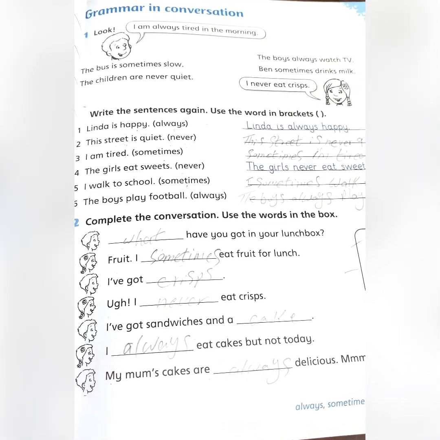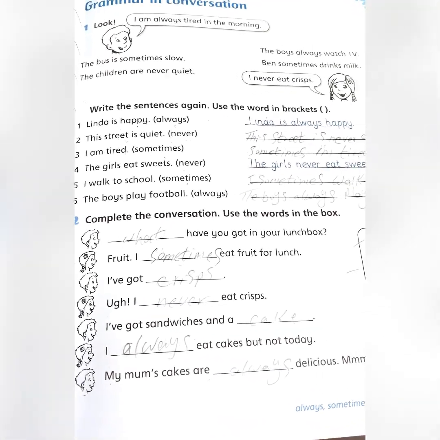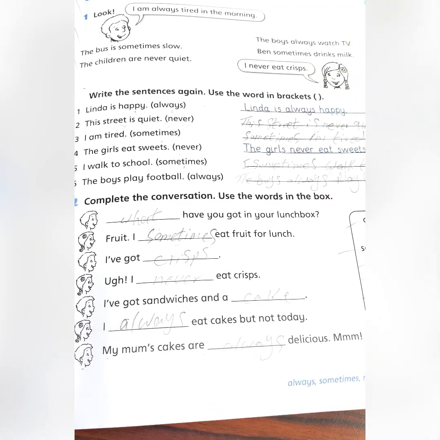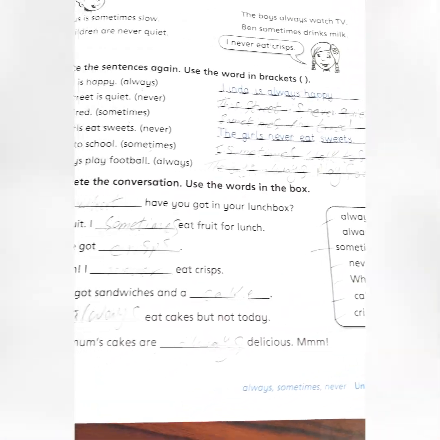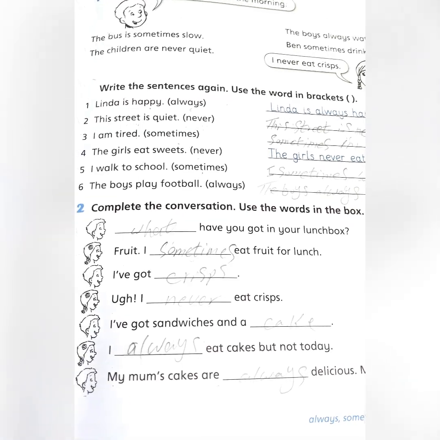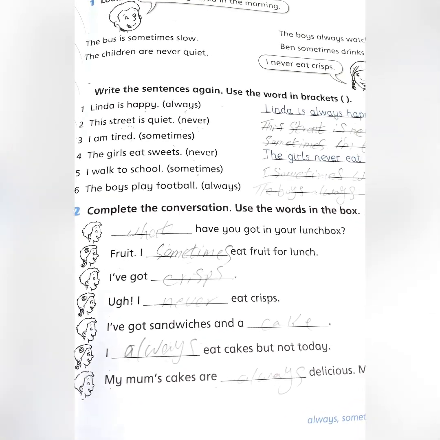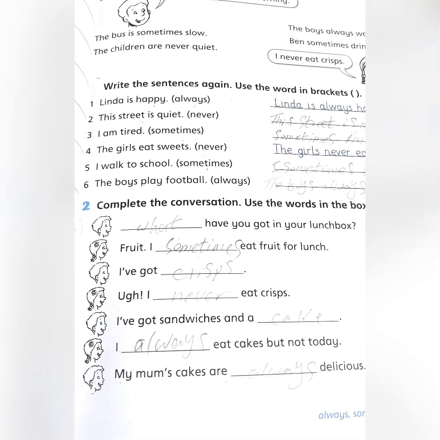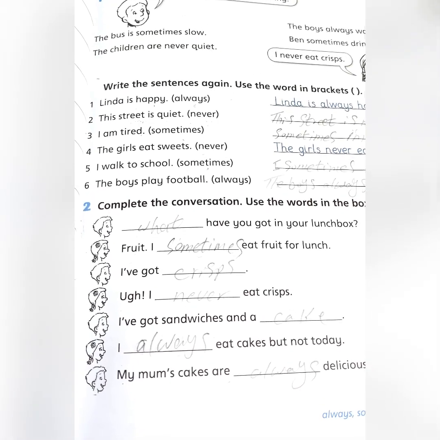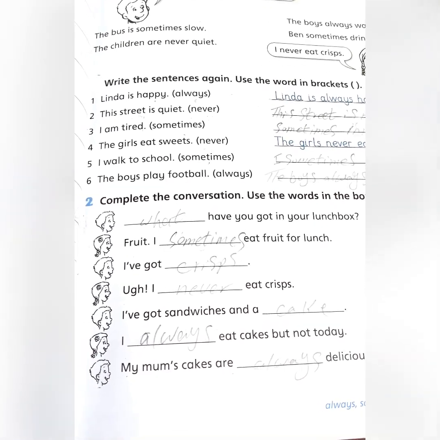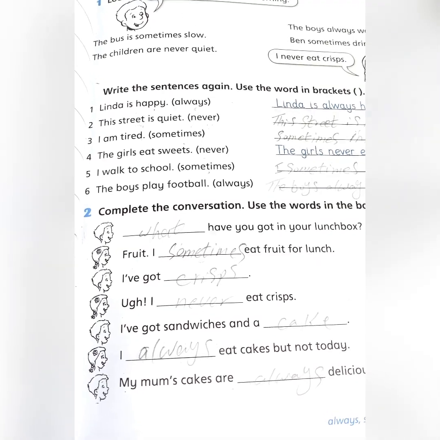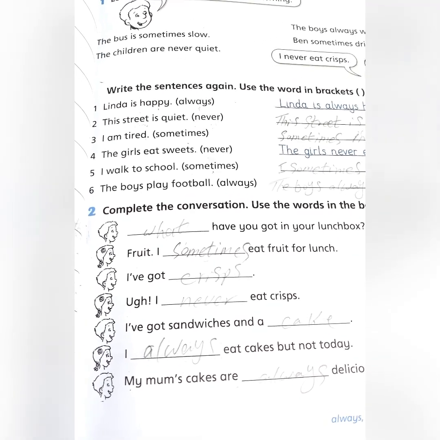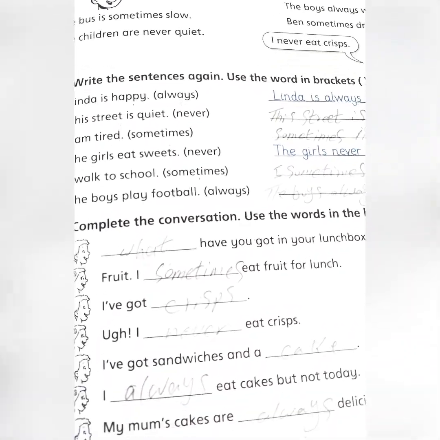Another activity says, complete the conversation. Use the words in the box. Which words? Those words. We have to use those words in the box. First one says, what have you got in your lunchbox? Then the girl answers, fruit. I sometimes eat fruit for lunch. Then the boy says, I've got crisps. And the girl says, oh, I never eat crisps.